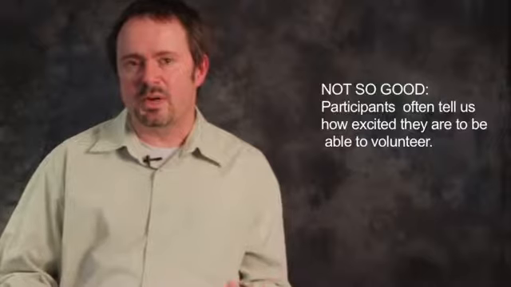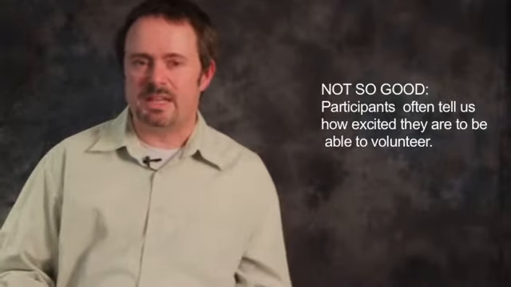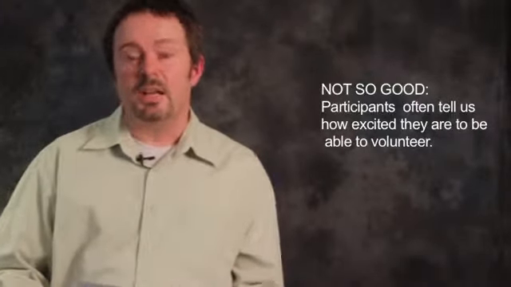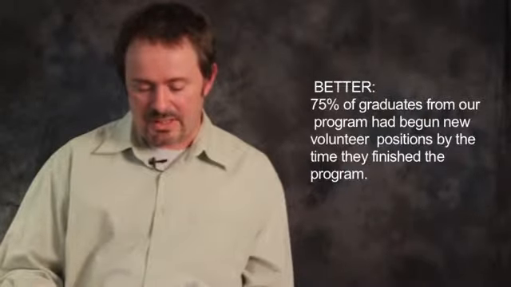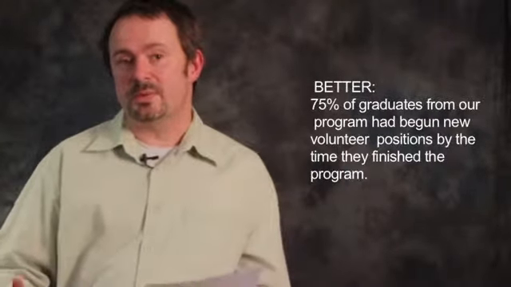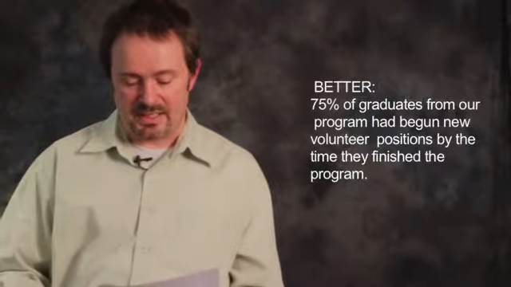It doesn't really say whether change has happened. It's a bit more subjective, and it's not clear how systematic they were in getting that information. Whereas a better one might be 75% of the graduates from our program had begun new volunteer positions by the time they finished our program. A little bit more specific. Even better might be none of our 80 participants were volunteering before they started the program. 60% are still volunteering 6 weeks after completing the program.